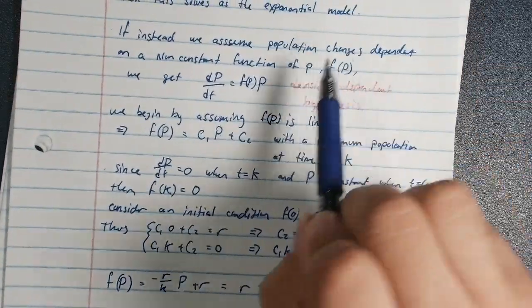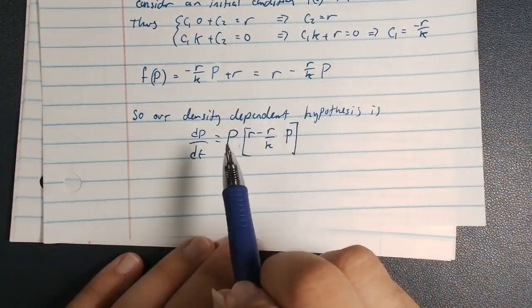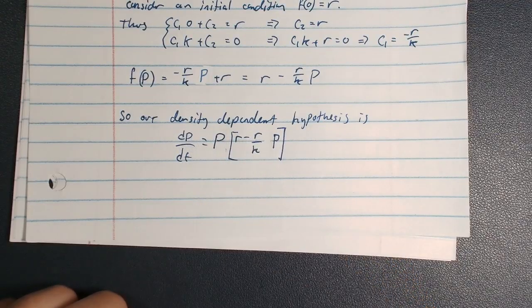And then that f of p is being multiplied times p, which I'll write in the front. Again, just an aesthetic choice. So I've got dp dt is equal to f of p times p.